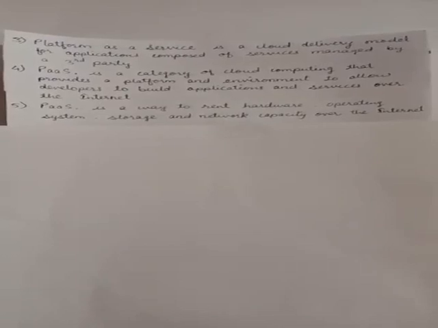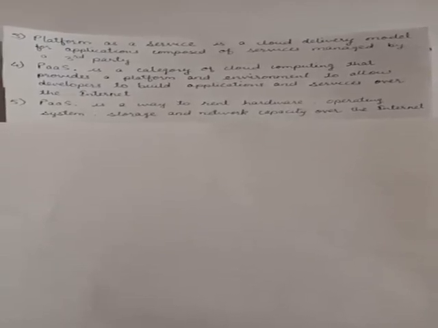Now, the third definition for PaaS is platform as a service is a cloud delivery model for applications composed of services managed by a third party. Fourth one is PaaS is a category of cloud computing that provides a platform and environment to allow developers to build applications and services over the internet. So the fifth definition, PaaS is a way to rent hardware, operating system, storage and network capacity over the internet.